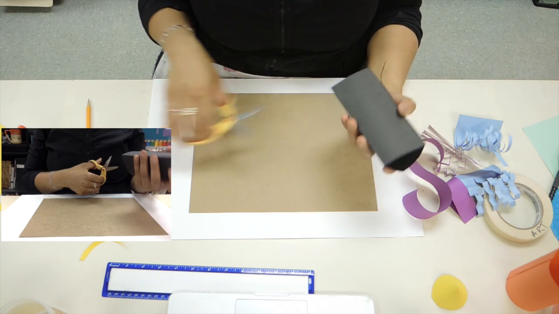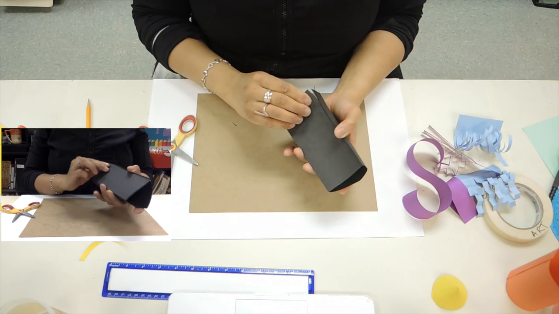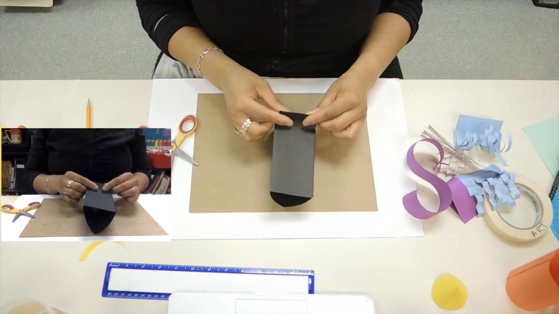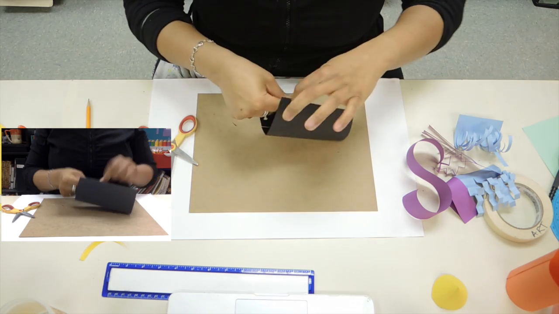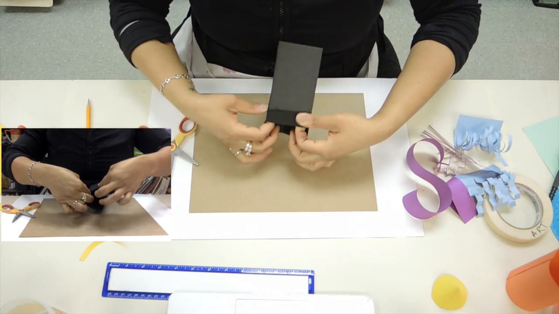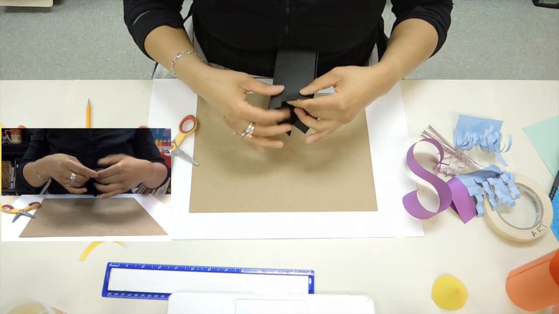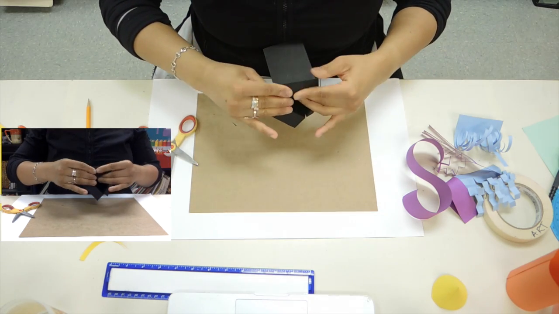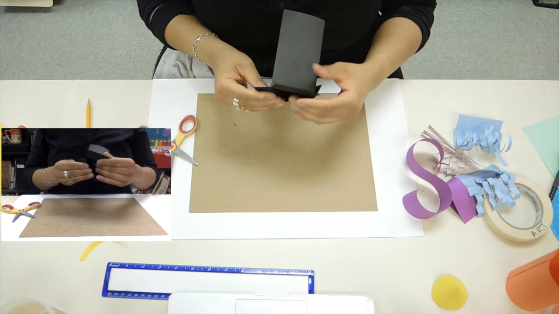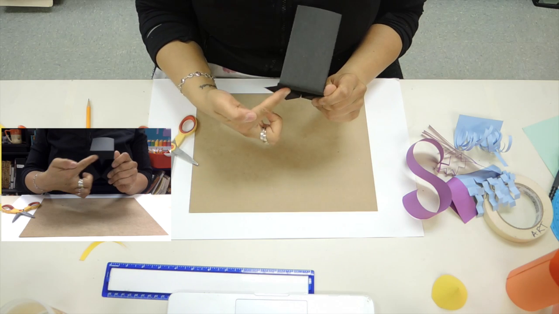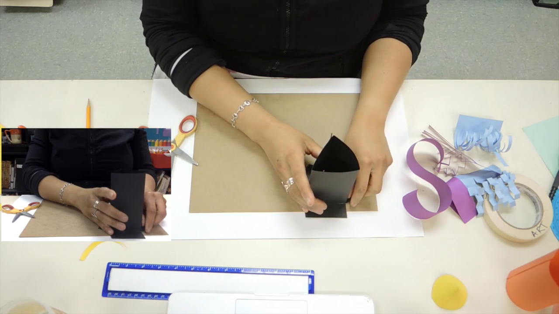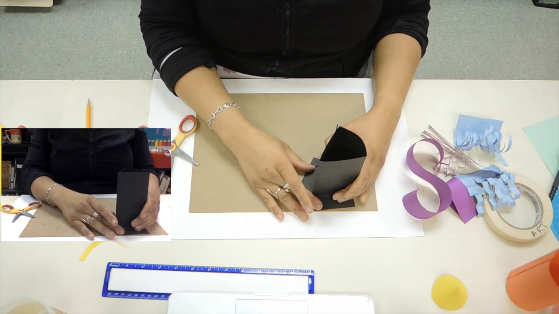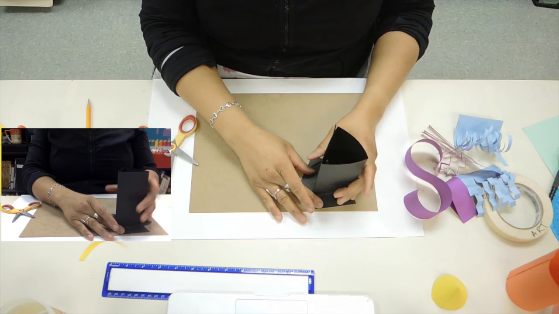Cut my corners and then go ahead and fold the paper back. So your tab should be about an inch. Fold it back. And then I'll put glue on my tabs, and then I can glue down my form onto my board. So let's go ahead and do that.